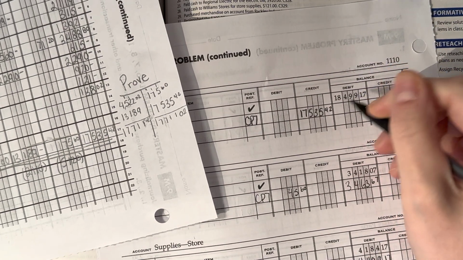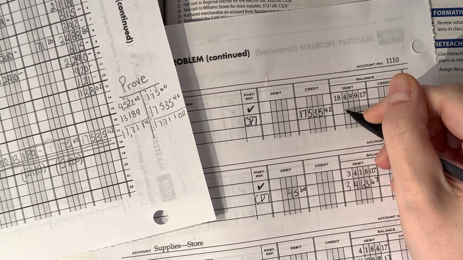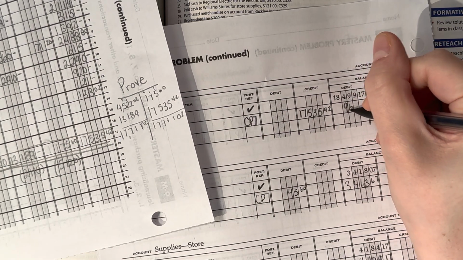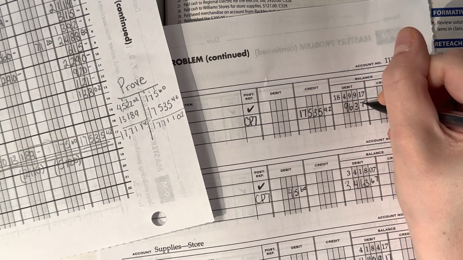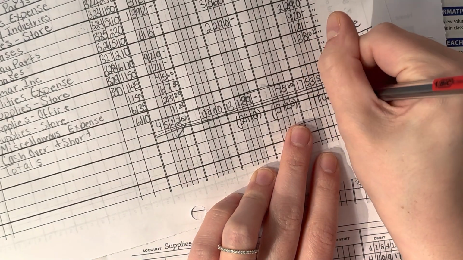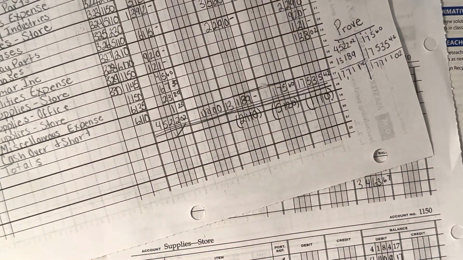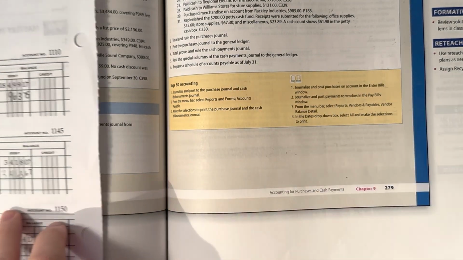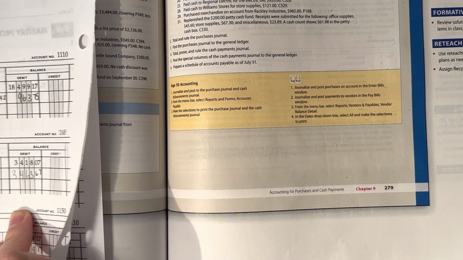This minus this still gives us a debit balance of 963.75. 1110 is the post reference. Okay, beautiful. The last step says prepare a schedule of accounts payable as of July 31st.